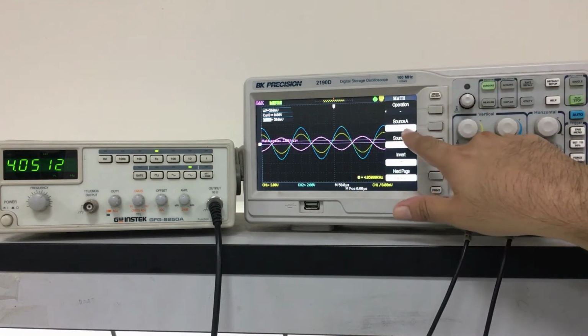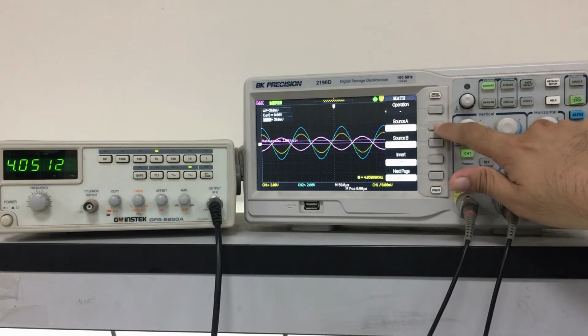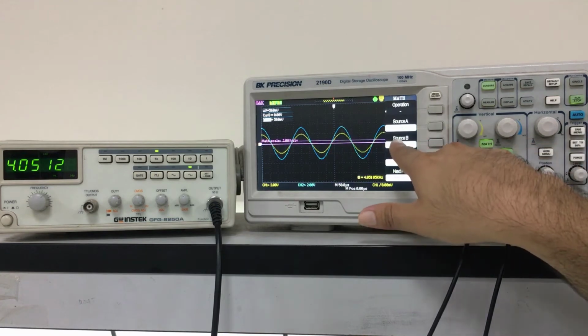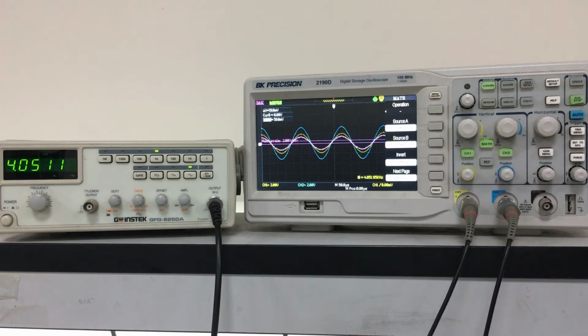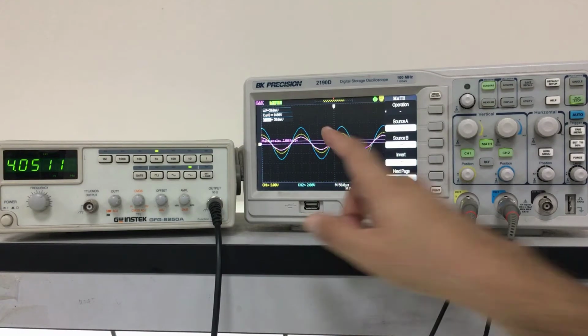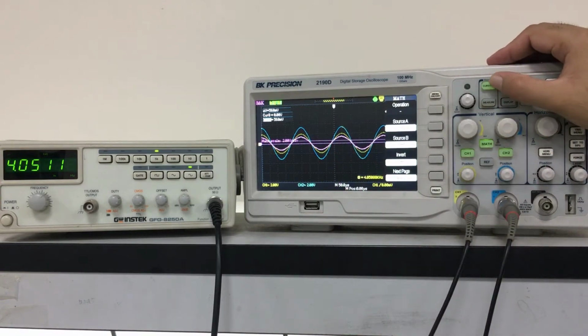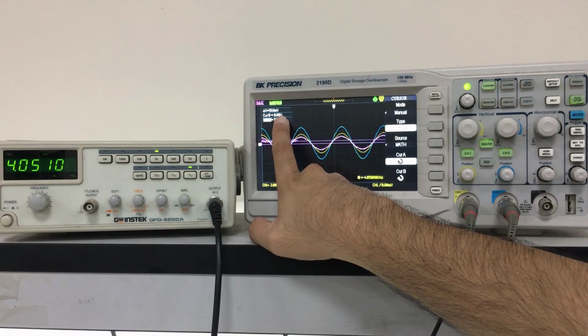So we have to change source A from channel 1 to channel 2 by pressing this button, and source B to channel 1 by pressing this button. Now we are getting our required signal shown by the purple signal. And as previous, we'll go to the cursor menu. We see that cursor B is already at 0 volt.